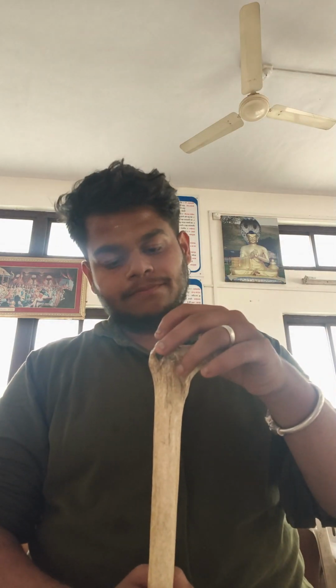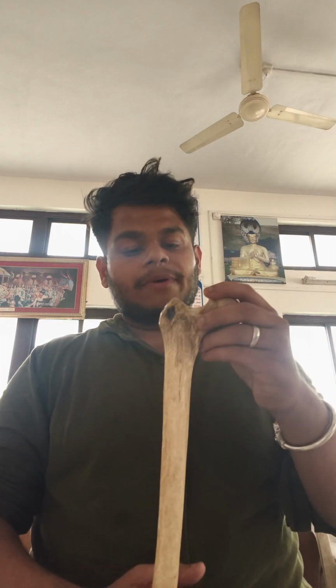The second very important angle with the upper end is the trochanter and shaft angle. The angle between them is approximately 8 degrees. A third important angle of the femur relates the upper end and lower end.